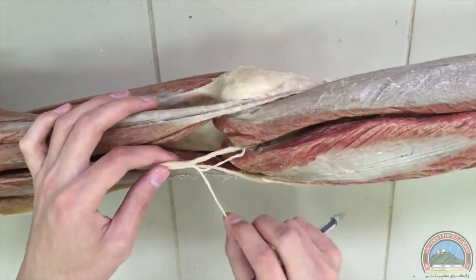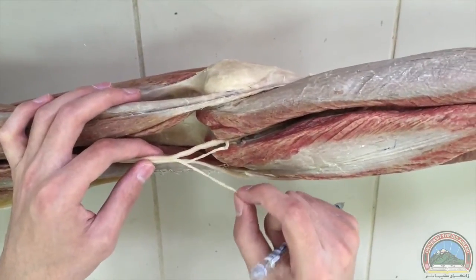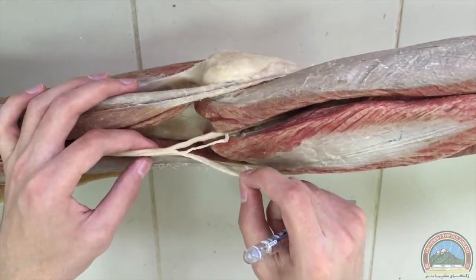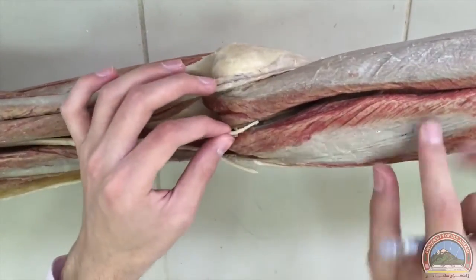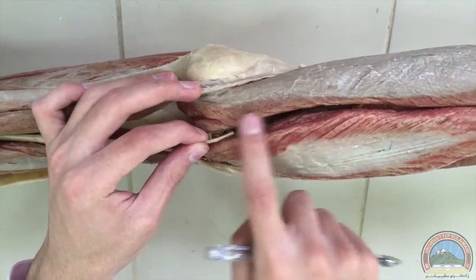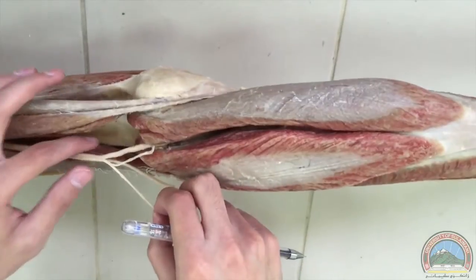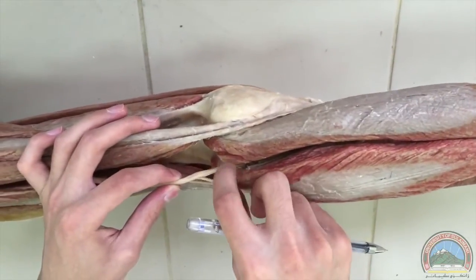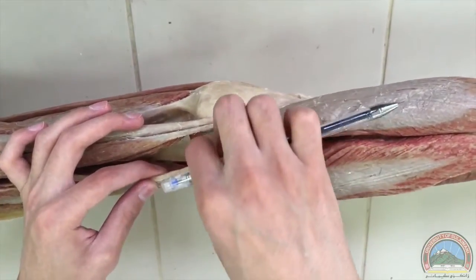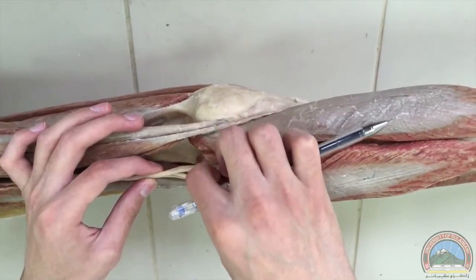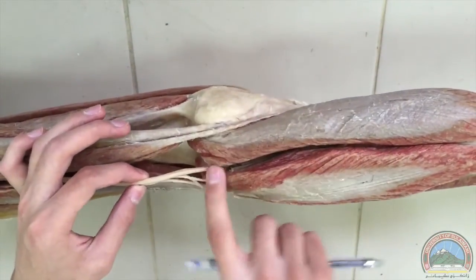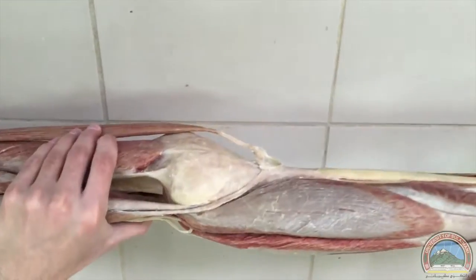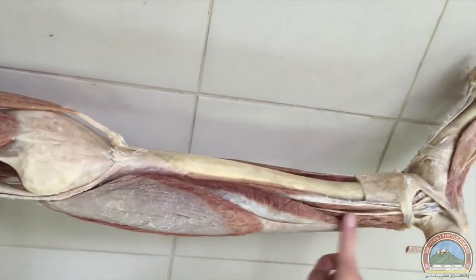This is a cutaneous branch of the tibial nerve, which is called the sural nerve. The sural nerve goes between the two heads of the gastrocnemius muscle. Okay, and this is just a muscular branch of the tibial nerve. The tibial nerve, of course, goes down into here again.